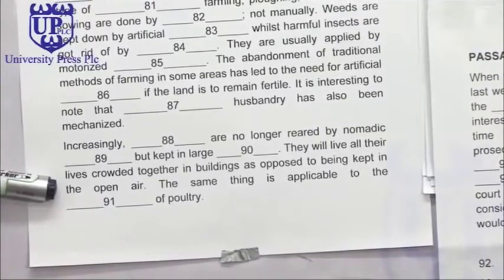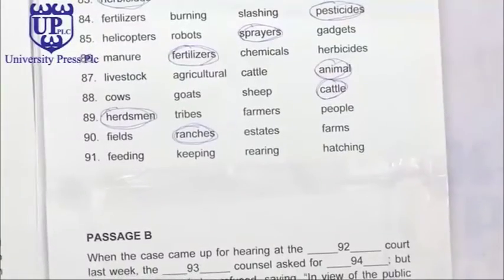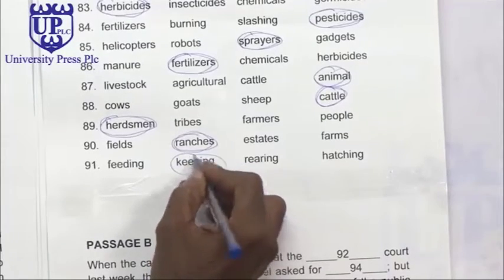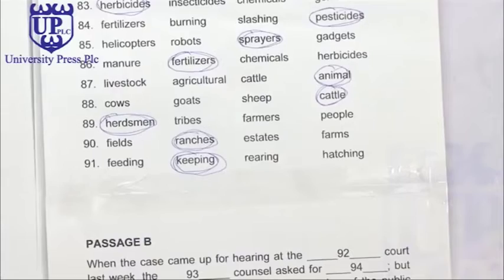The same thing is applicable to the dash of poultry. What do you do to poultry? Some people said rearing of poultry. You don't rear poultry, you keep poultry. Poultry keeping. Keeping of poultry. That's passage 1.